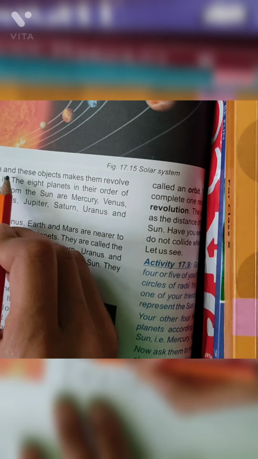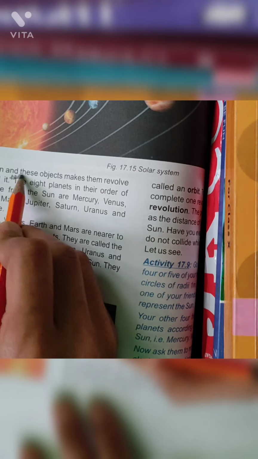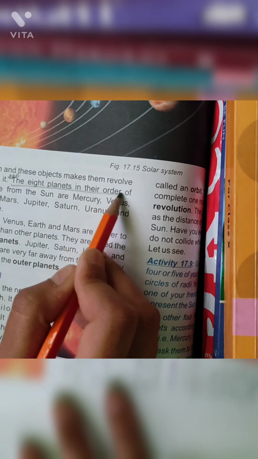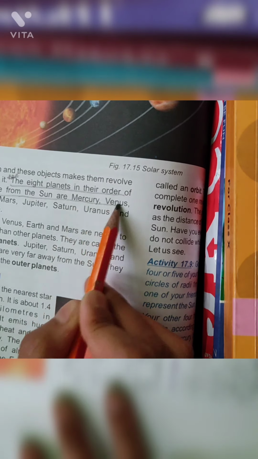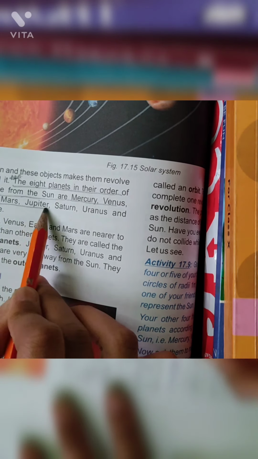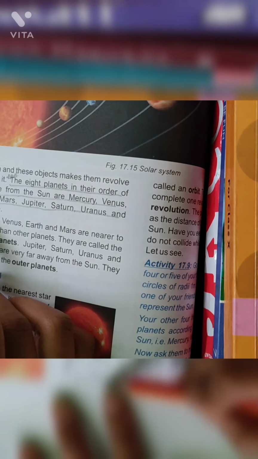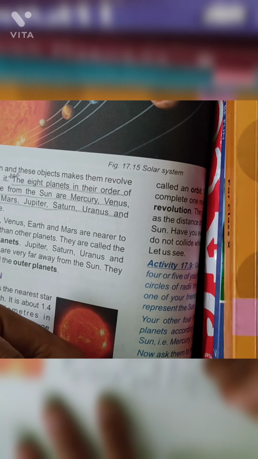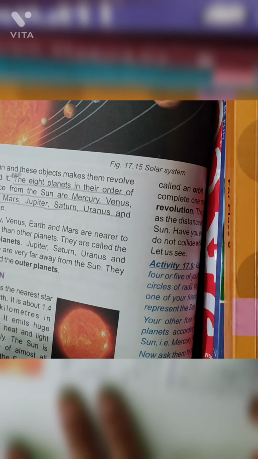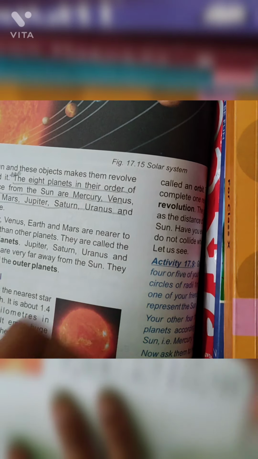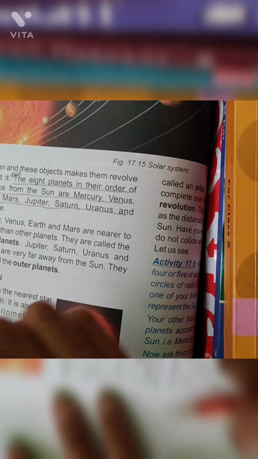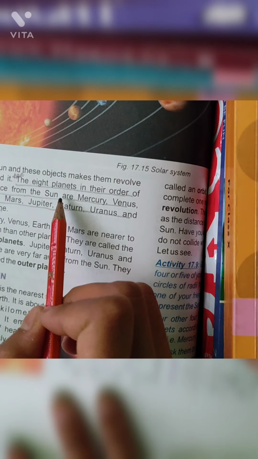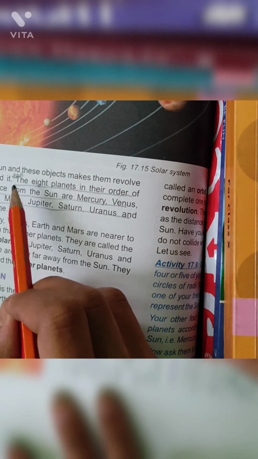Now this is very, very important. The 8 planets in their order from the sun are Mercury, Venus, Earth, Mars, Jupiter, Saturn, Uranus and Neptune. Before, Pluto was also a planet, but it is not considered a planet anymore. So before, when I was studying, we had 9 planets, but now we have 8 planets. So remember this, we have 8 planets, along with the sun.